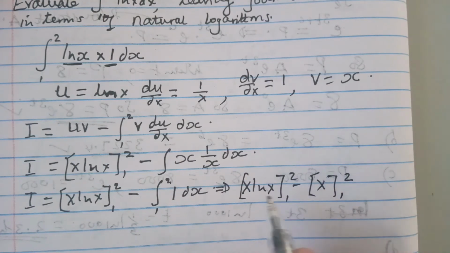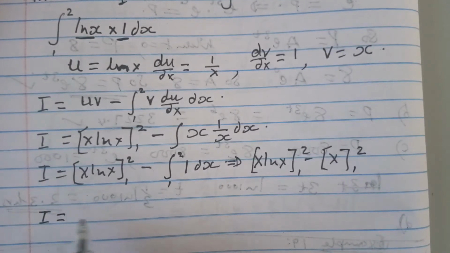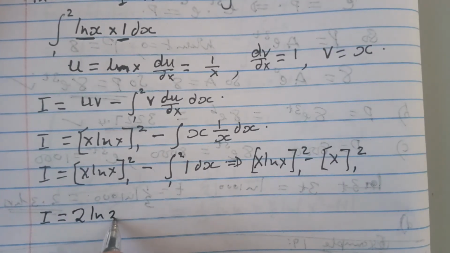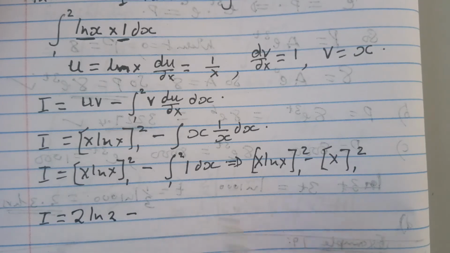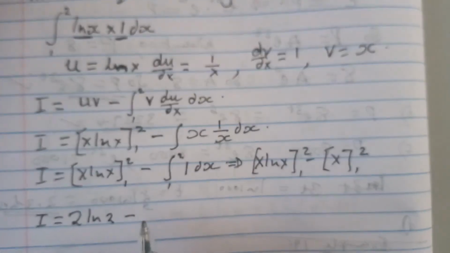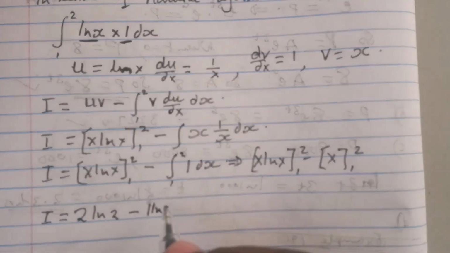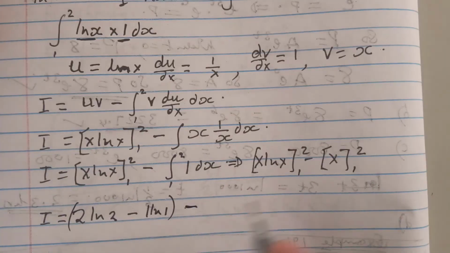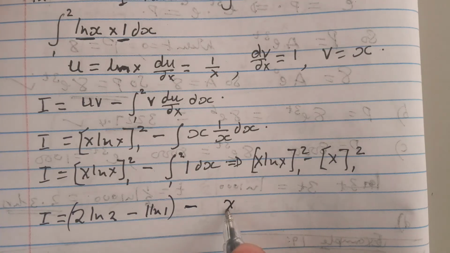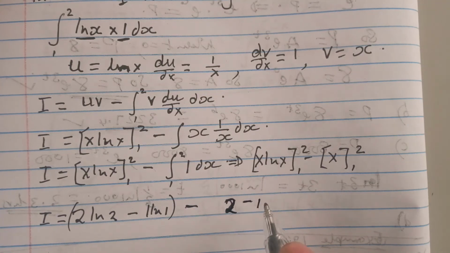So when we take x to be 2, we are going to have the integral equal to 2 ln 2 minus 1 ln 1. Of course, we all know ln 1 is equal to 0, so we have nothing to do with it. But anyway, we can just put it here, 1 ln 1, just for continuation purposes, minus, of course, x, which is 2 in this case, 2 minus 1.